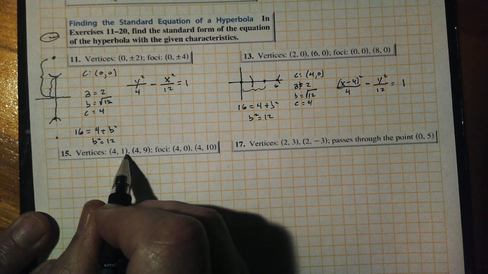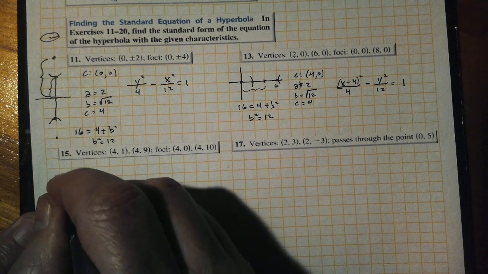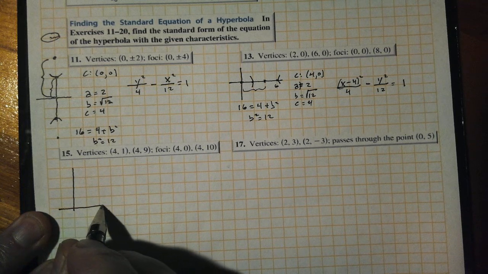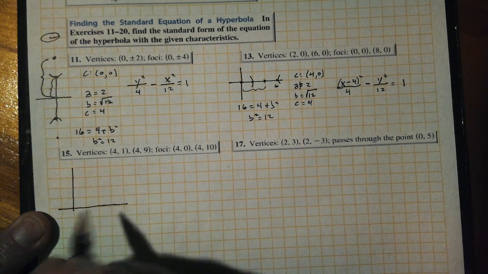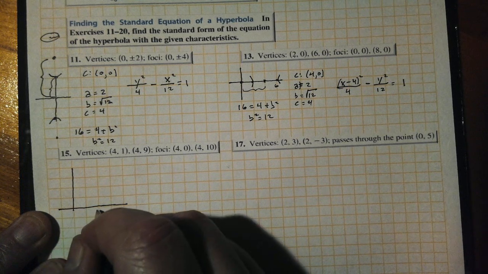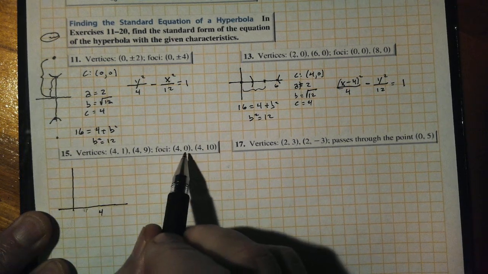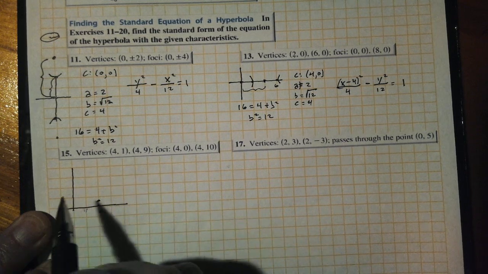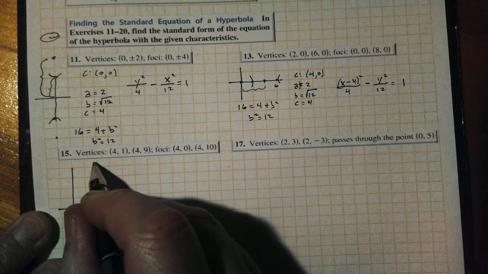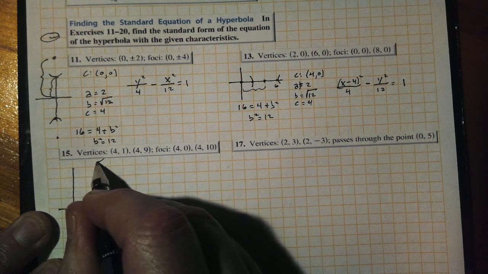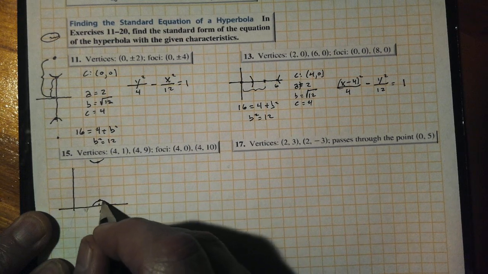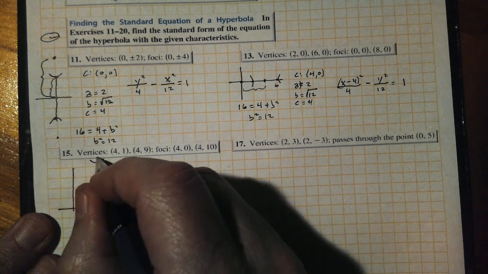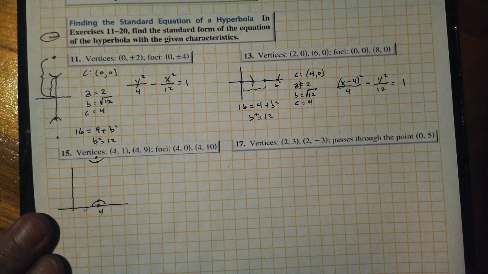Vertices, right and up, right and way up. So I'm going to do something like this. I'm going to count by 2s here. 2, 4. We're at 4, 0. I'll start with the vertices: 4, 1 and 4, 9. Let's go 2, 4, 6, 8, 9. There's our vertices. So we open up and down. This is positive y squared. Our foci are 4, 0 and 4, 10.